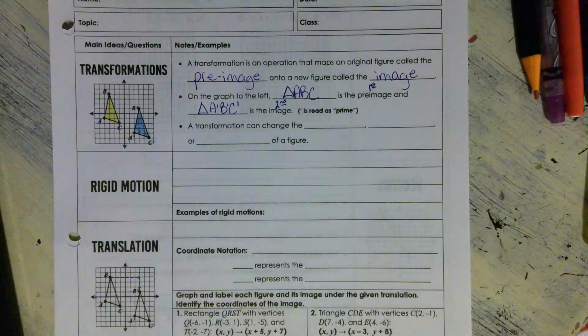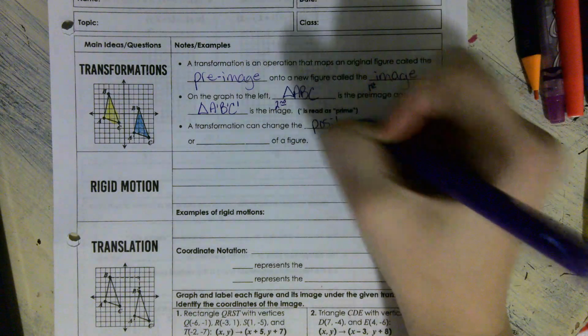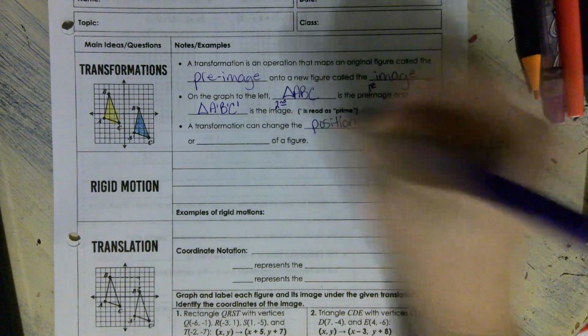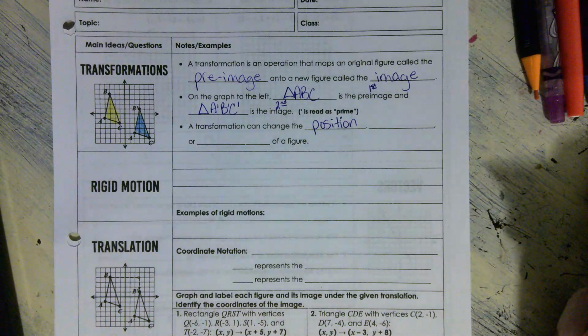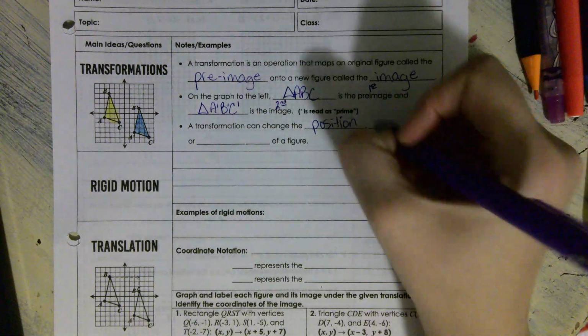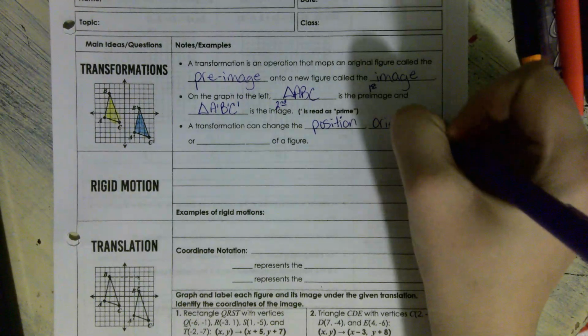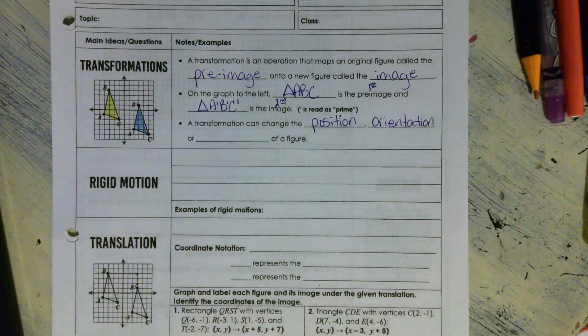Okay? A transformation can change the position. And in elementary school, you heard that as like a slide, right? You could slide it over. So we're moving it from its original. It changes its orientation, which in high school we say rotate, but in elementary school they said turn.